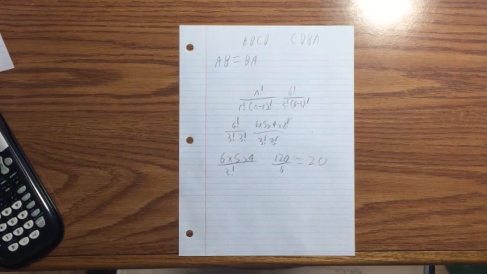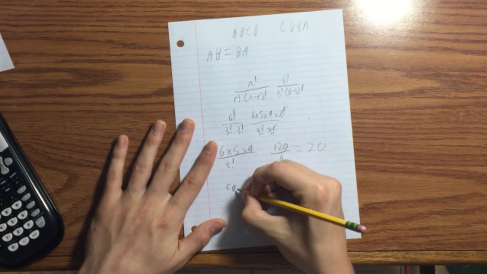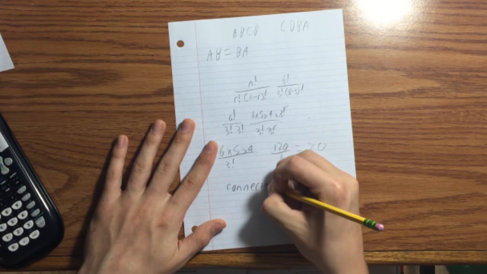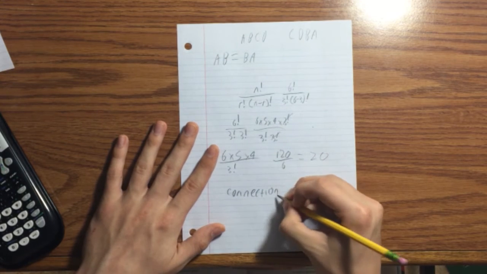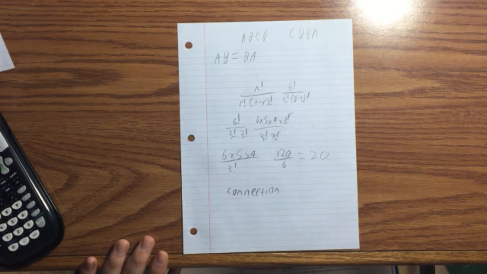Now, a word problem. This is one of the things that Sister said would be on the test. Let's find the number of distinguishable permutations of the letters in "connection." So how many ways can we rearrange the word connection? The first thing that we have to do when we're doing a word problem is find whether or not there are repeats.